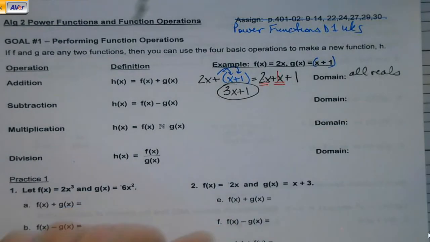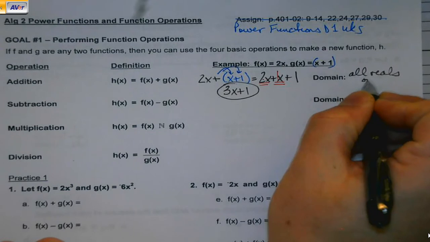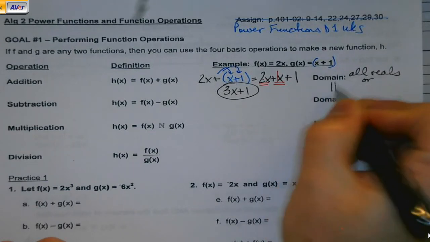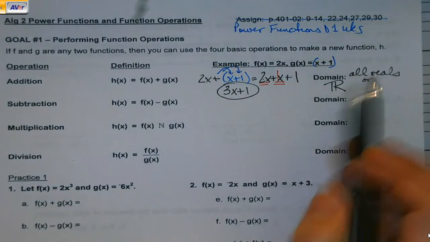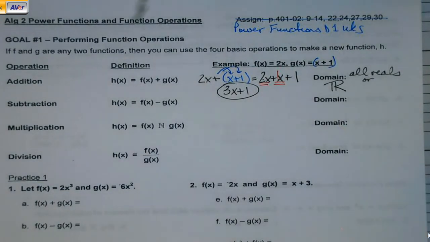You can either say your domain is all reals, which just means I can plug in any number I want for x and I'm going to get an answer out. I can plug in a negative, I can plug in a positive, I can plug in a fraction, it doesn't matter. Or if you want something a little bit quicker, you like being the artsy scene here, we can do this thing called the double bar R, which is just a fancy mathematical way of saying all real numbers. Okay? But if you're asked for a domain, you have to tell me something. So whether it's all reals, this, or when we do find a restriction, getting that in there.